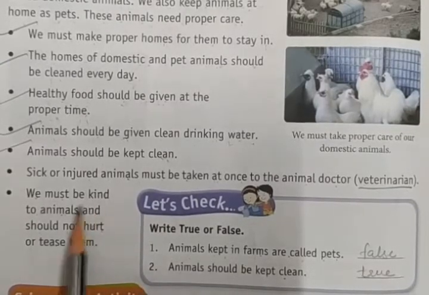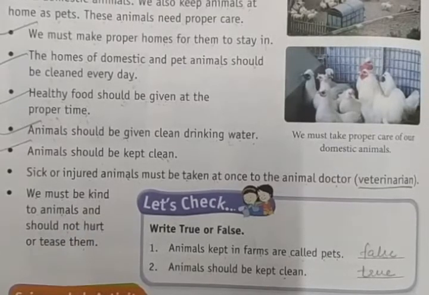We must be kind to the animal and should not hurt or tease them.